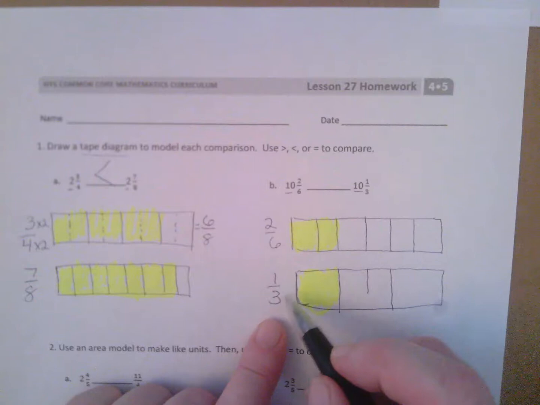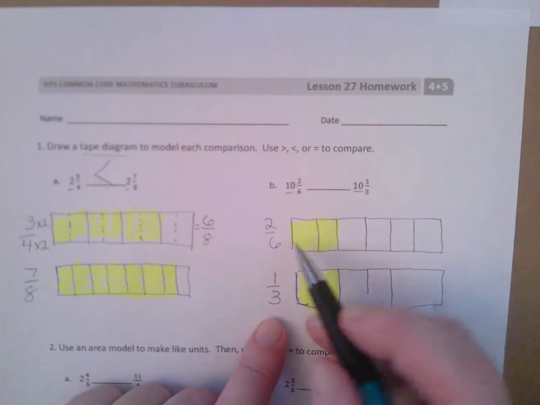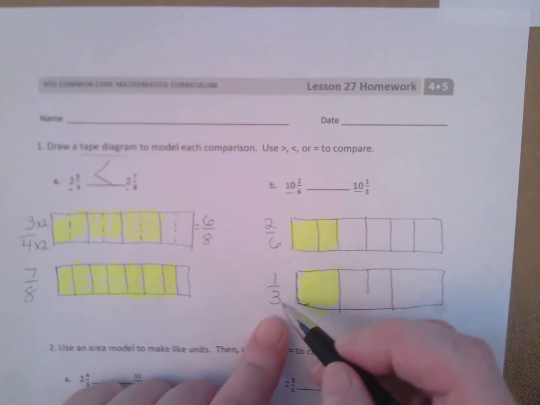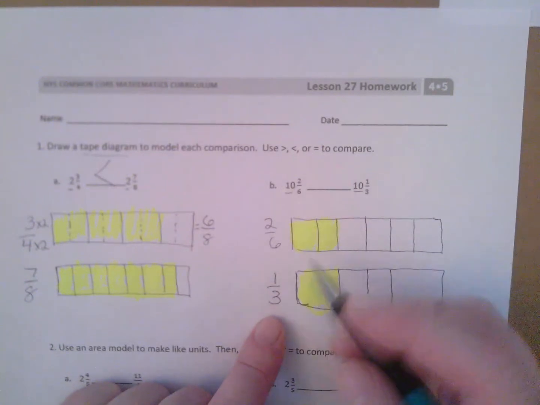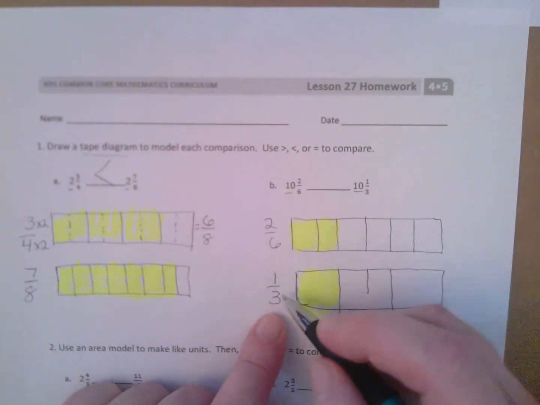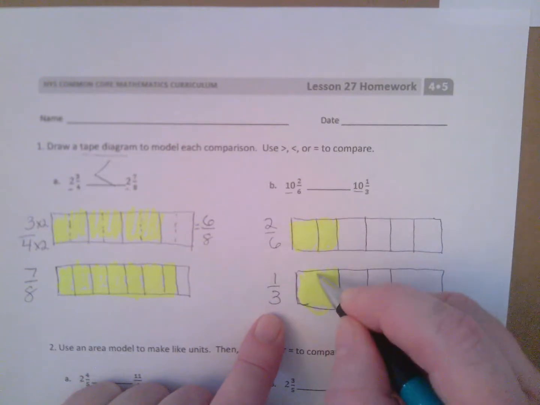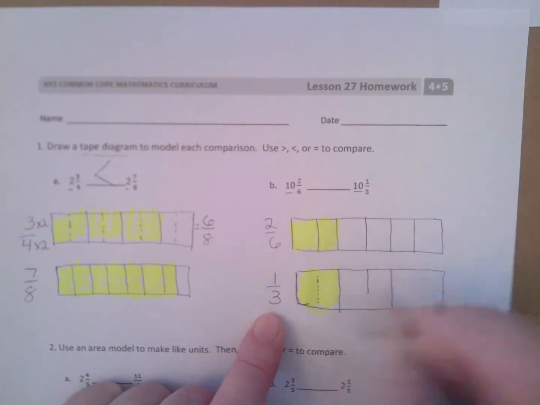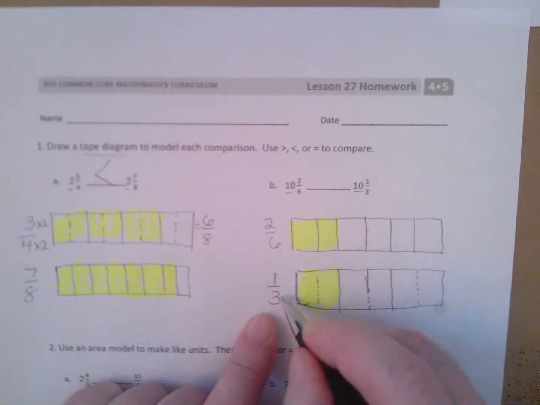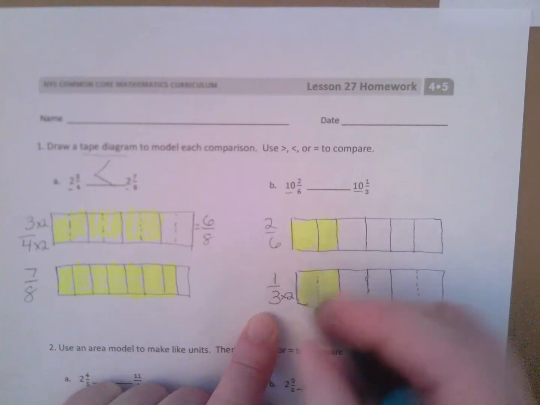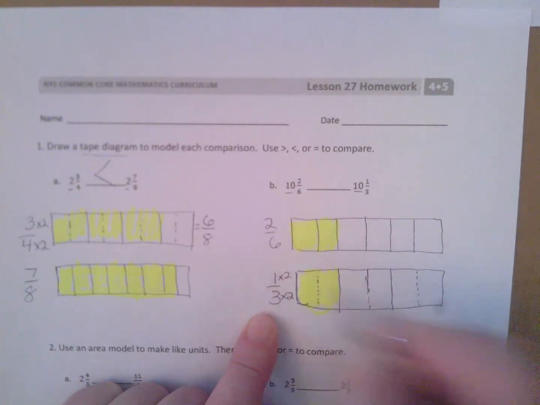3 is a factor of 6, so we can convert the thirds into sixths by decomposing each of these thirds to make 6. I do that by cutting each of the thirds in half, because 3 times 2 is 6, and whatever you do to the bottom, you do to the top.